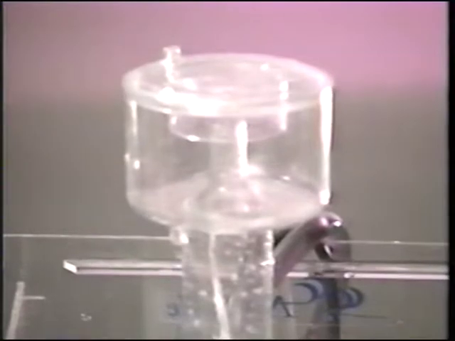The protein skimmer is a very important part of reef aquarium filtration. It removes toxic and organic waste from the water by mixing air with water to create waste-filled foam. This foam then rises into a collection cup on top of the skimmer. The wet-dry sump is a good place for the protein skimmer.